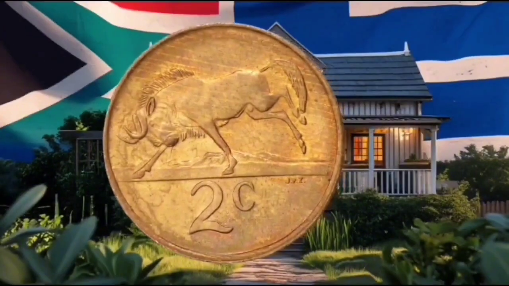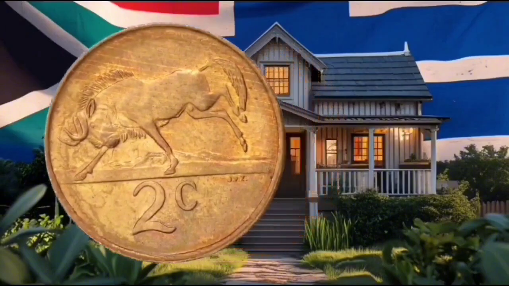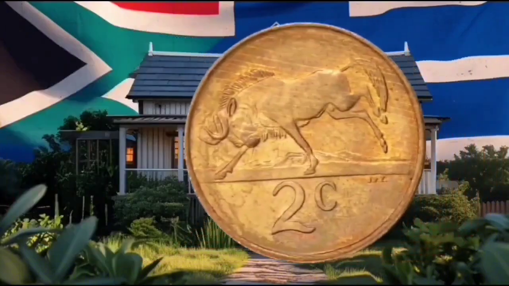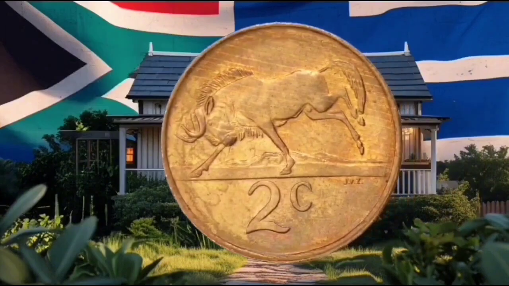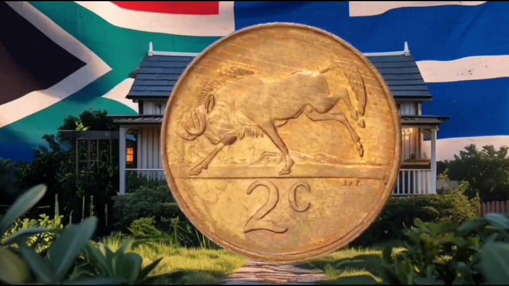This coin, 2 cents coin from South Africa, minted in the year 1990. This small coin holds more than just face value. It carries a piece of South Africa's heritage and history.